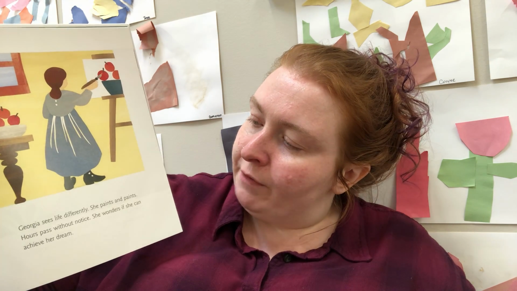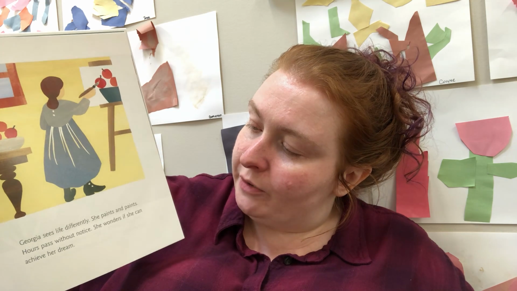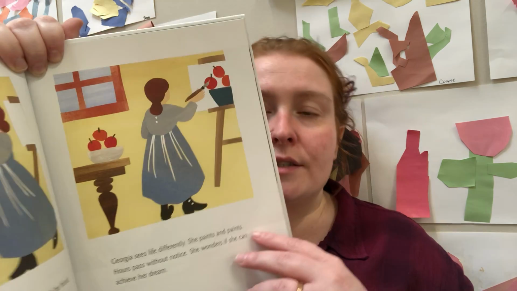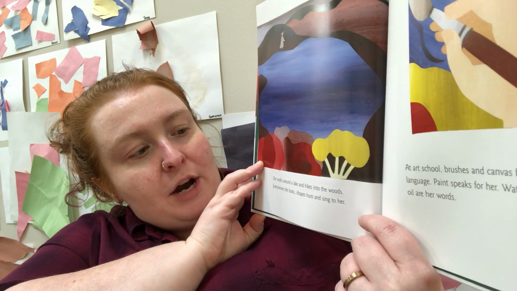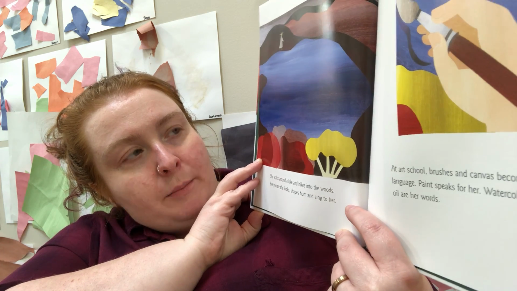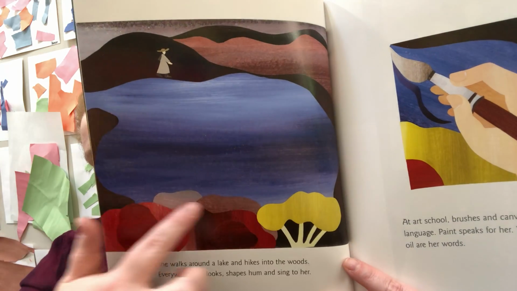Georgia sees life differently. She paints, and hours pass by without notice. She wonders if she can achieve her dream. She walks around a lake and hikes into the woods, and everywhere she looks, shapes hum and sing to her. That looks quite beautiful. You kind of see the lake there.